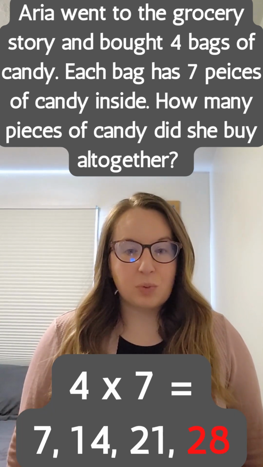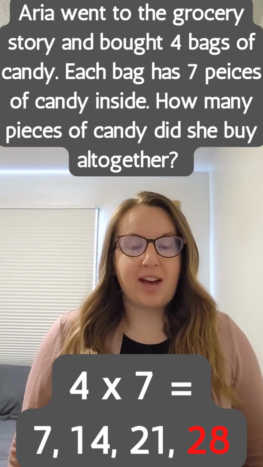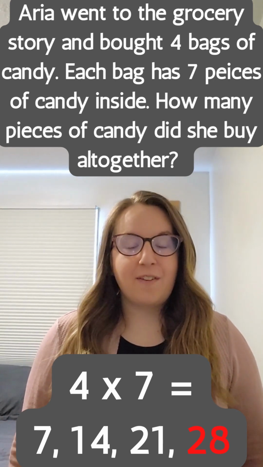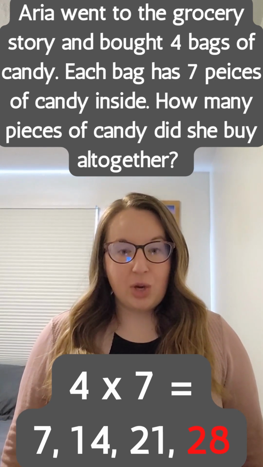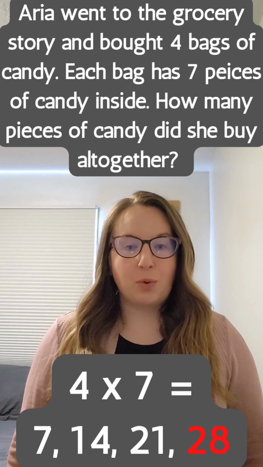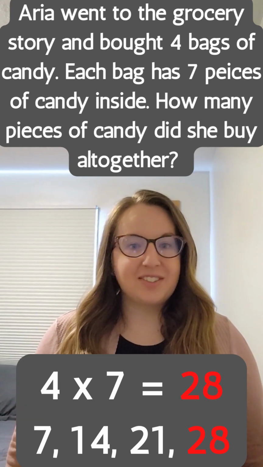Now to solve this, we are going to skip count by 7s. So we have 7, 14, 21, 28. We skip counted 4 times because there's 4 groups. So she had 28 pieces of candy altogether.